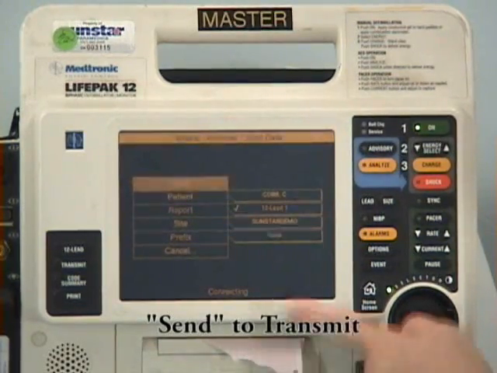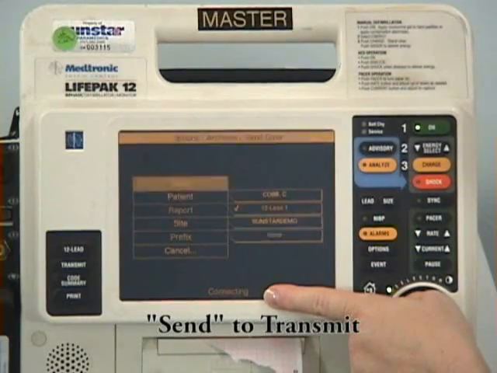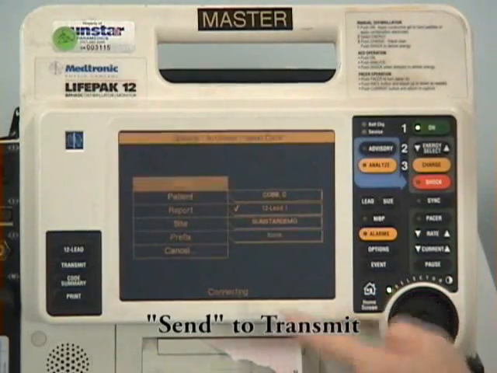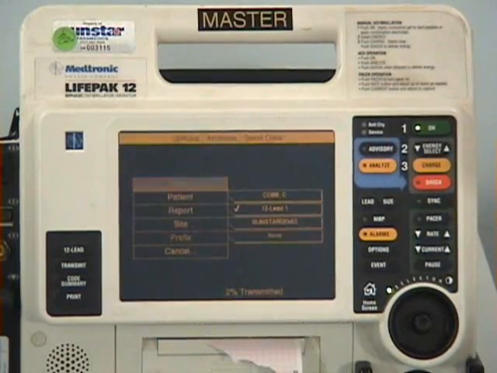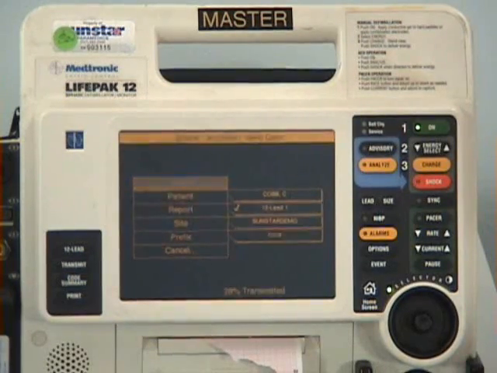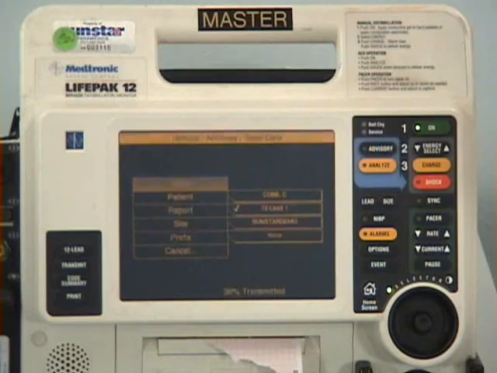The Lifepak 12 will begin to connect and then transmit the data. The bottom of the screen will be connecting for approximately 20 seconds and then will sit at 99% transmitting for about 2 minutes. Upon completion of transmission, the monitor will print a transmission complete summary.